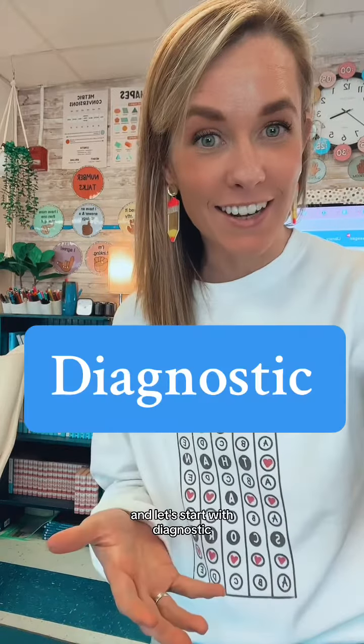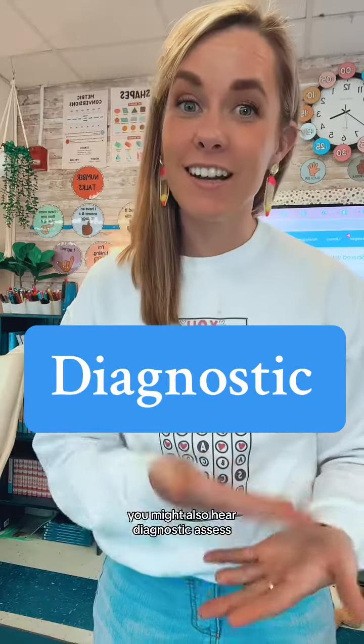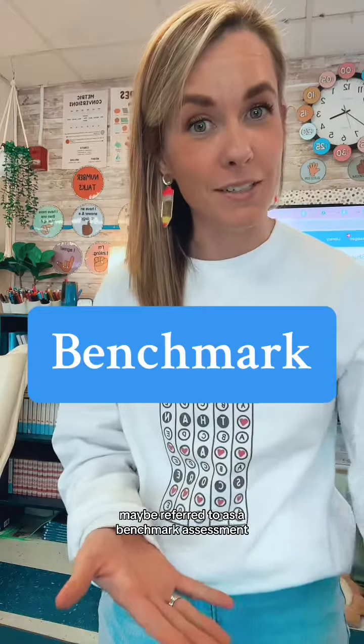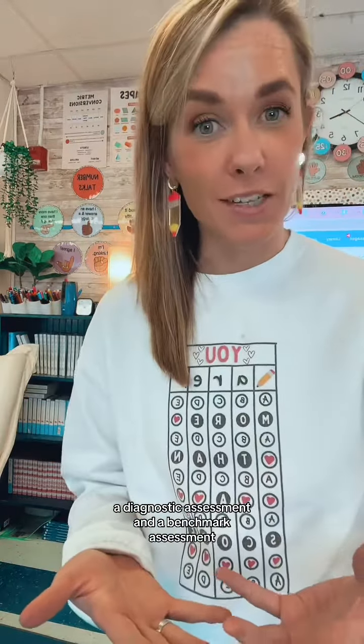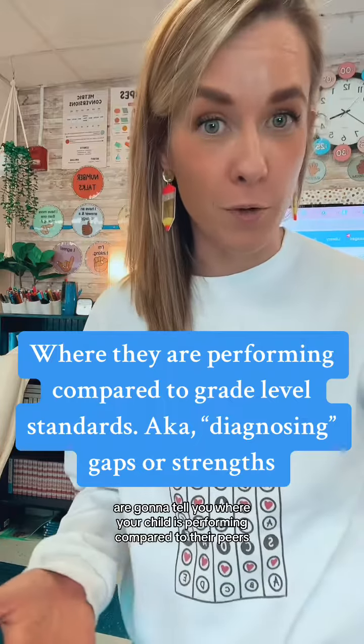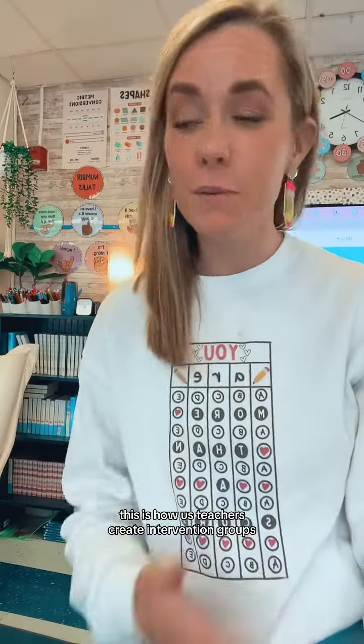And let's start with diagnostic. You might also hear a diagnostic assessment be referred to as a benchmark assessment. And while they do differ a little, a diagnostic assessment and a benchmark assessment are going to tell you where your child is performing compared to their peers and compared to the standards that they need to master, often referred to as where they are on grade level. This is how us teachers create intervention groups, figure out what kids are struggling with, and close up those gaps.